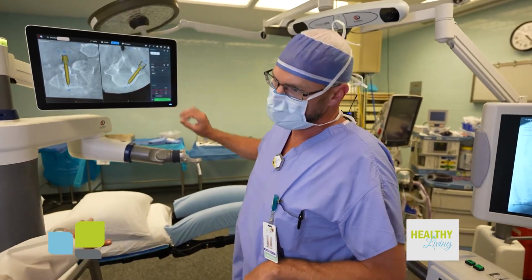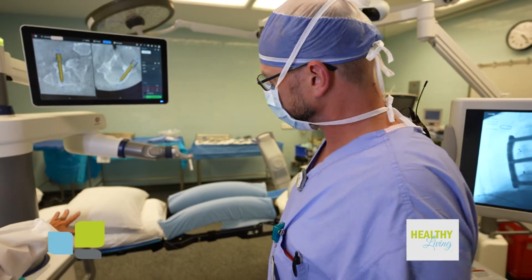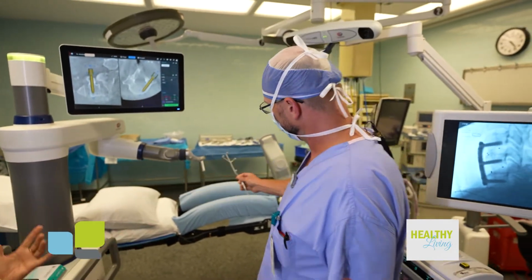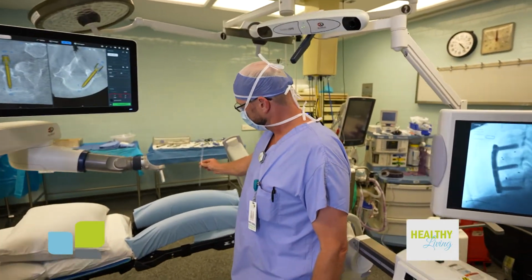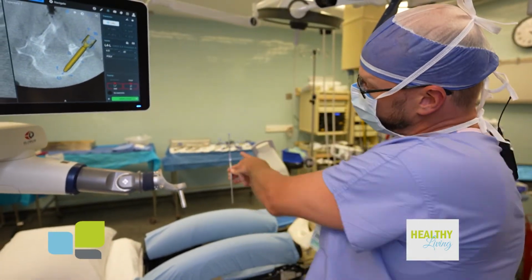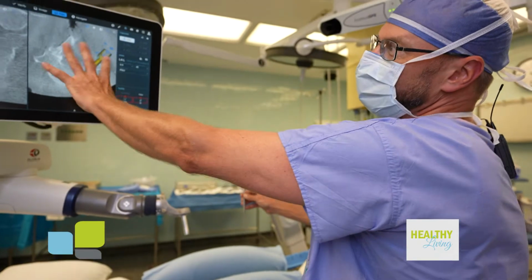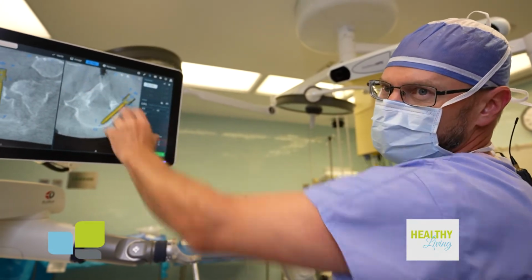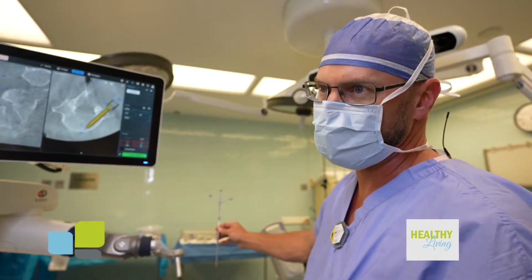So basically, your patient's laying here, and you come in at that point. Yes. We'll use this to find our angle, where we're gonna go. The camera will take pictures of this. In real time, this image will move for us. That allows us to know where we are.